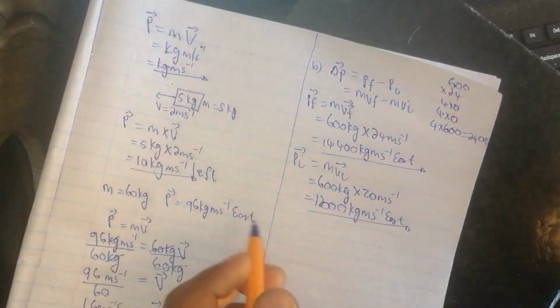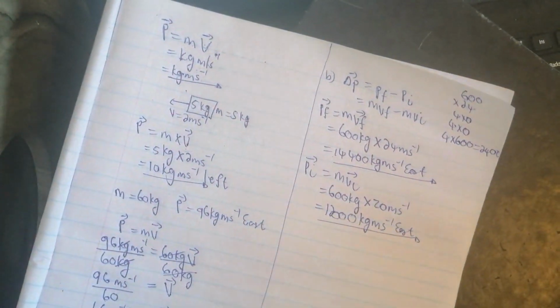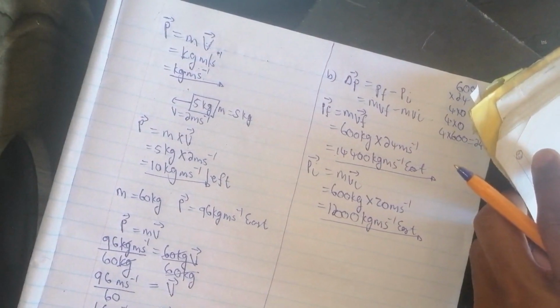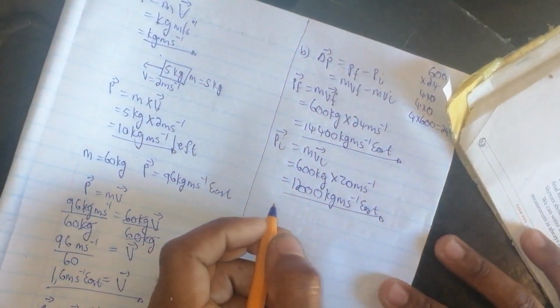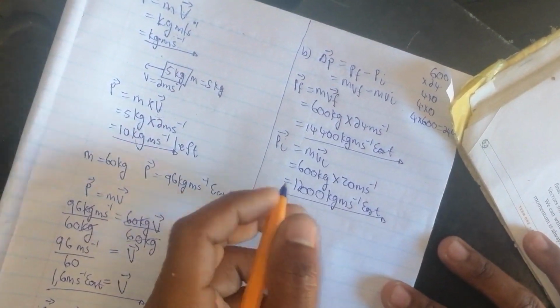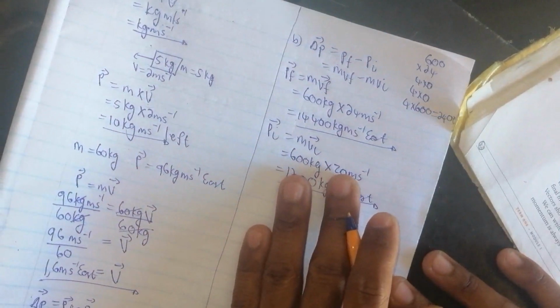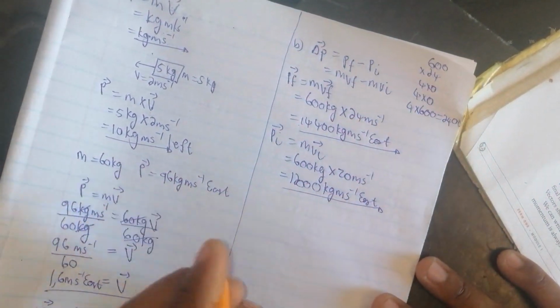So if I have to show this, please be very careful. So how will I do that? Let me just follow the logic of the question. It said draw a vector diagram to illustrate the relationship between the initial momentum, the final, and the change.